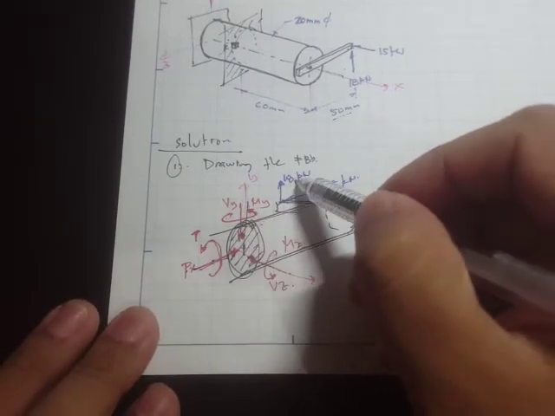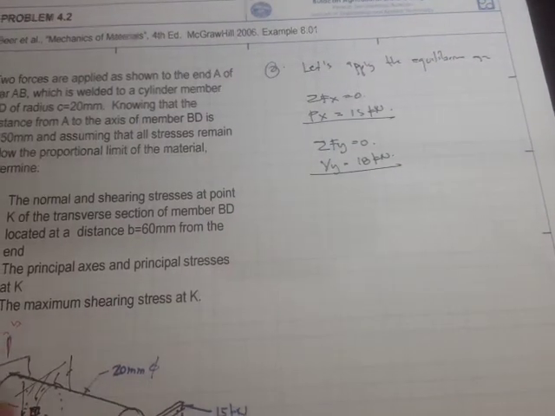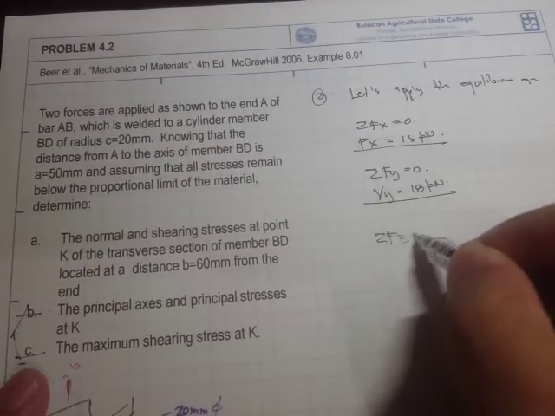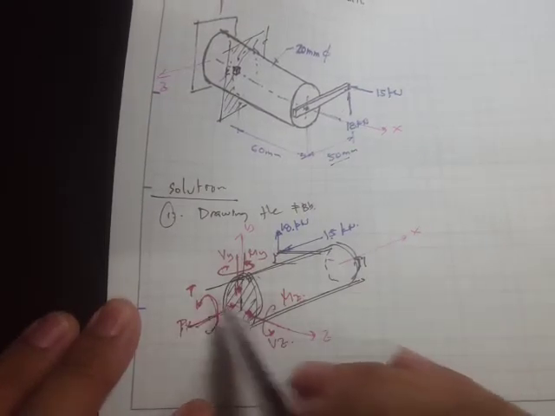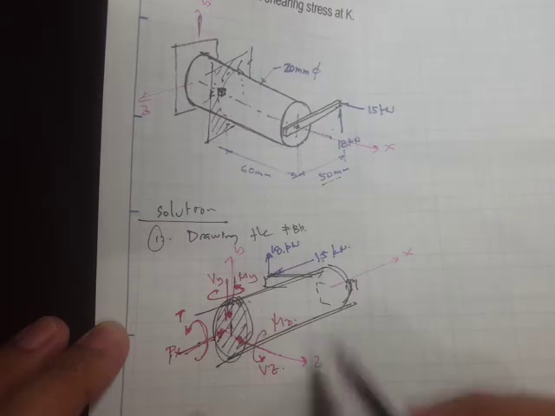So 18 minus Vy is equal to 0, so simply Vy is equal to 18 kilonewtons. Okay, so the next step is to solve for summation of forces along z is equal to 0. So we don't have any forces along the z, so it's just 0.